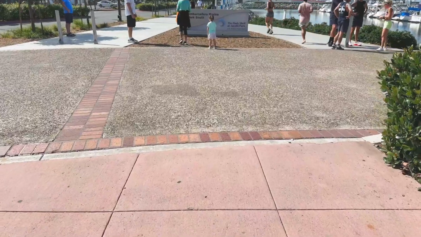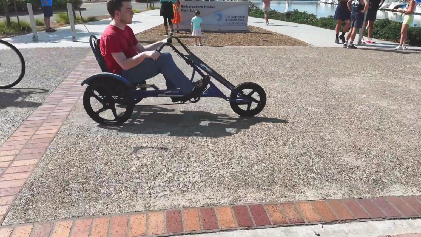Like walking, cycling can be done for recreational or transport purposes, with it being a popular transport mode in cities around the world, including Amsterdam. But what are the positives and negatives of cycling? The first positive of cycling is that it's an environmentally friendly mode of transport.